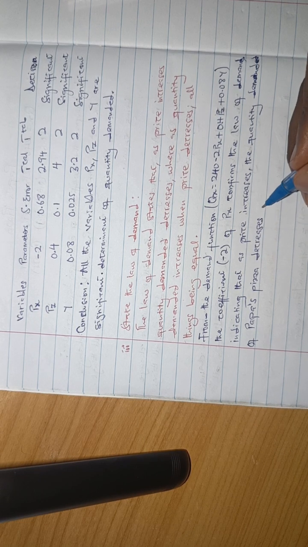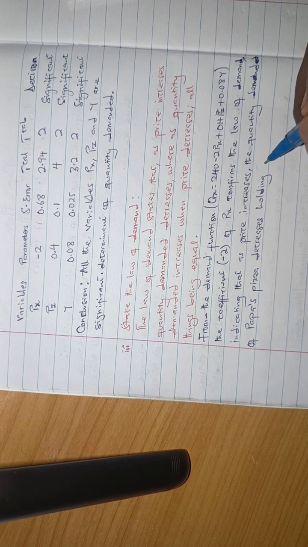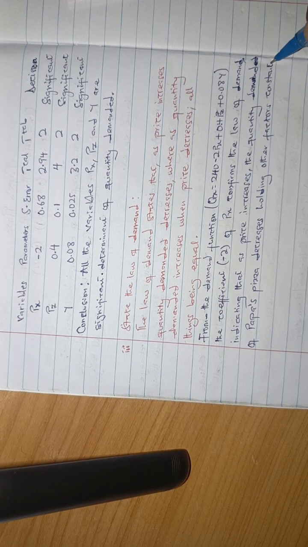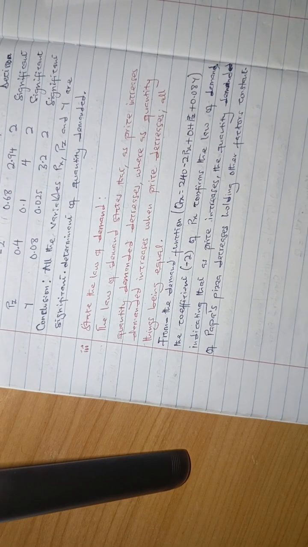Decreases, holding other factors constant. I hope I wrote it well.